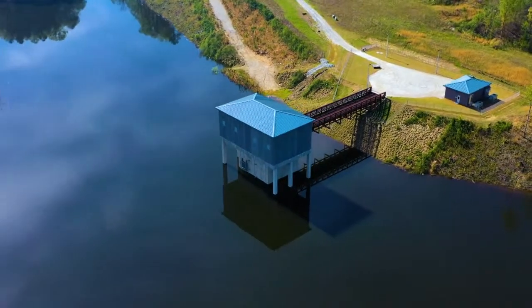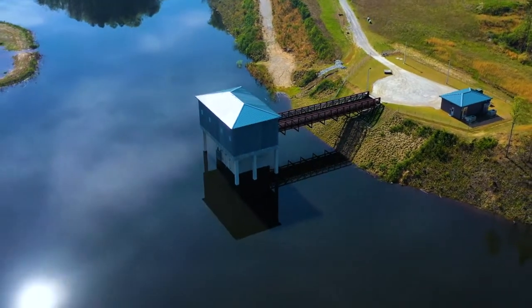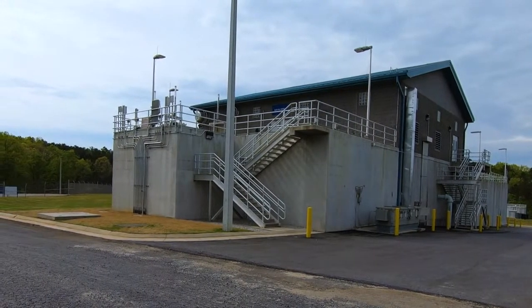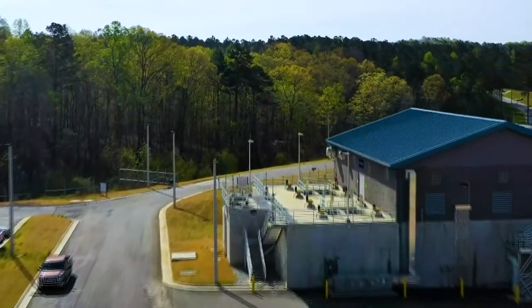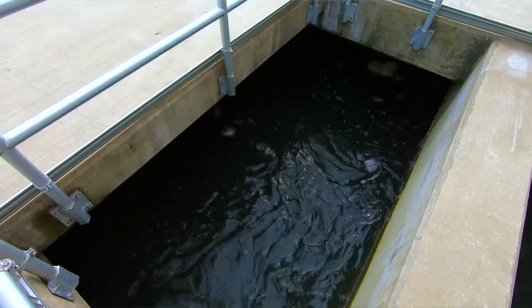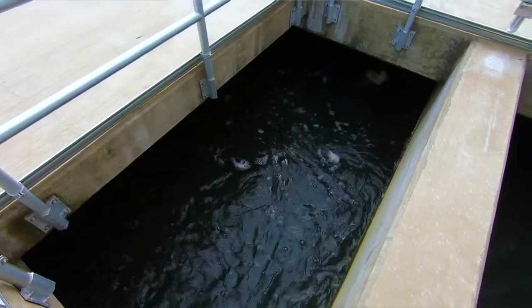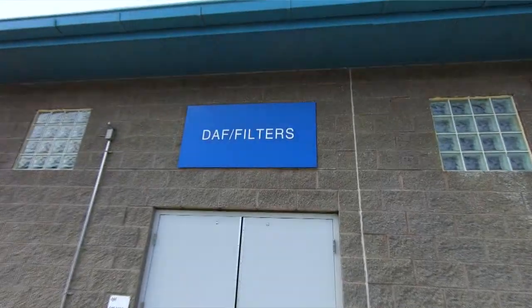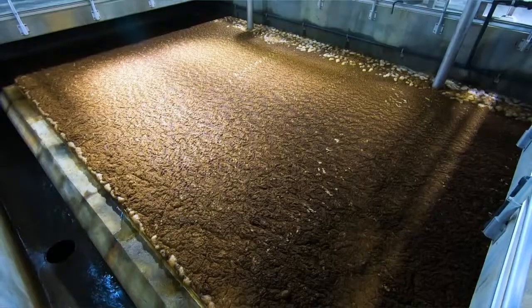So the water treatment process starts by pumping the water from the reservoir up to the water treatment plant. The front of this building here that you can see is the rapid mix area, where the water is dosed with a chemical for coagulation. Flocculation is formed, where it will then go into the DAF building, or the dissolved air flotation.